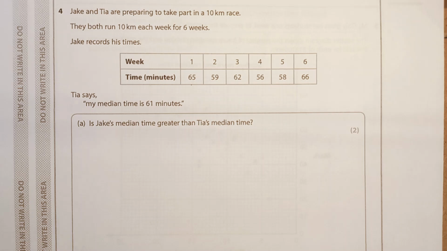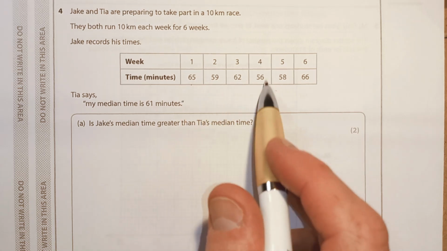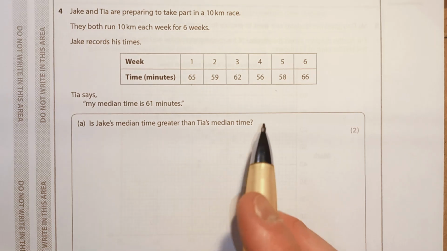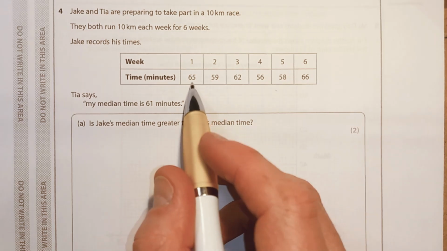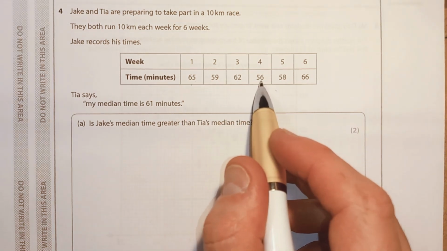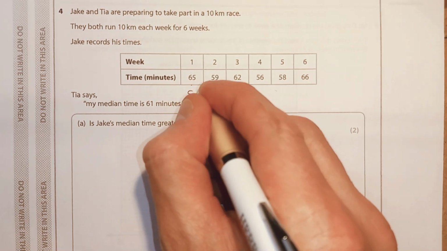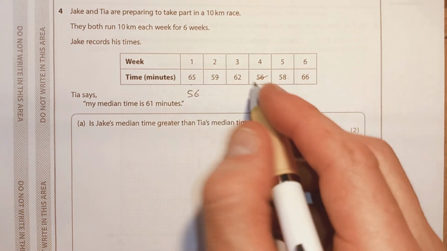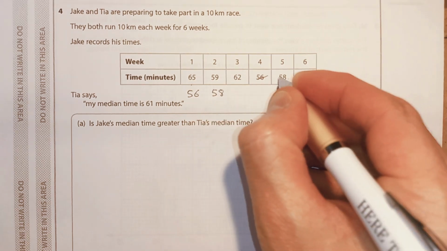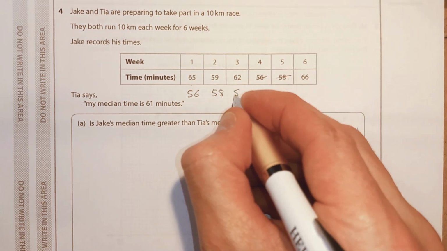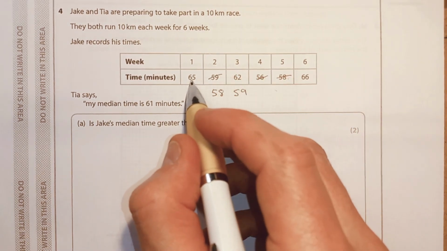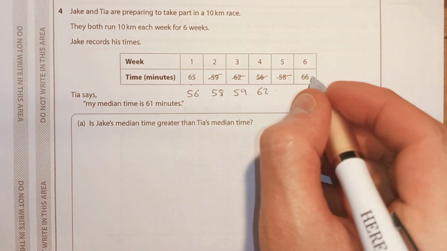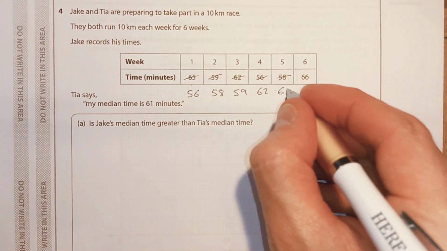Well, the median means the middle one. But it's not just picking the middle here, we've got to put them in order first of all. So we want to rank them from smallest to largest. So what's the smallest? 56 is the smallest. So then the next smallest number, 59. 58 would come next. Then 59. Then 65. Then 62 would be next. We've got 65 and 66, so it would be 65.